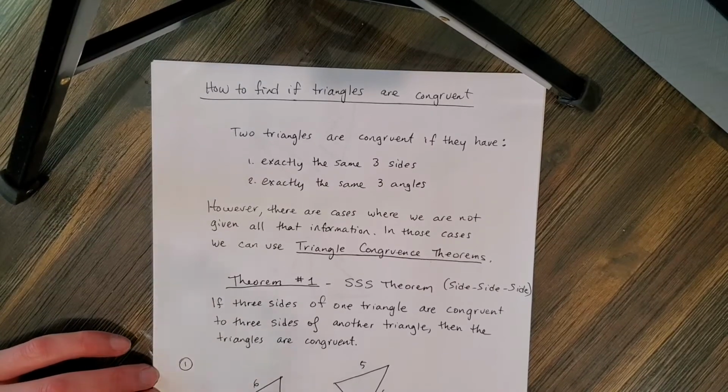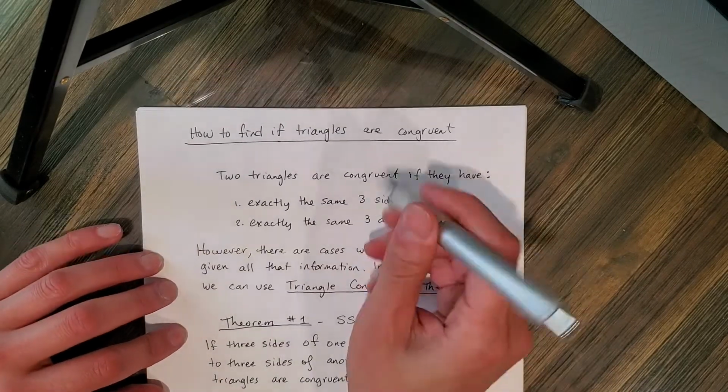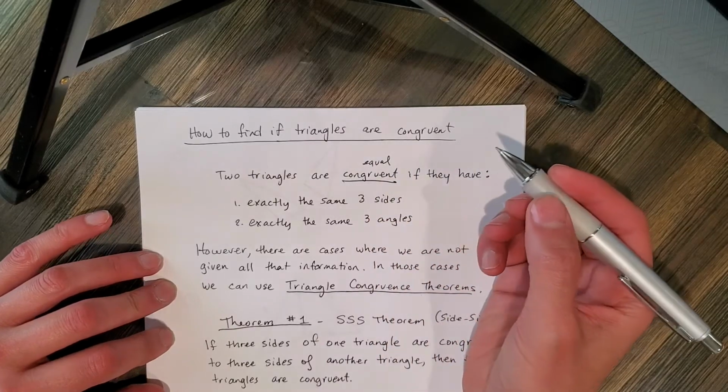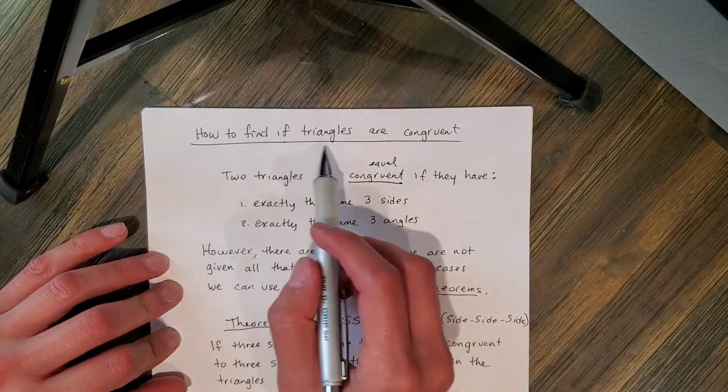So today we get into congruent triangles. What does congruent mean? Well, congruent means equal, equal in size and shape. So how do we find if triangles are congruent?